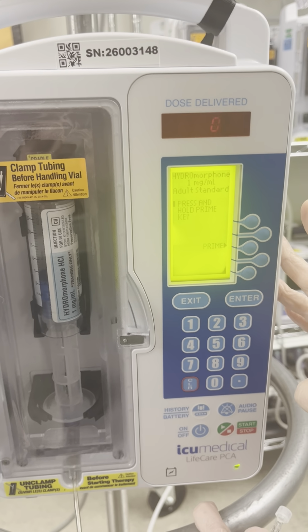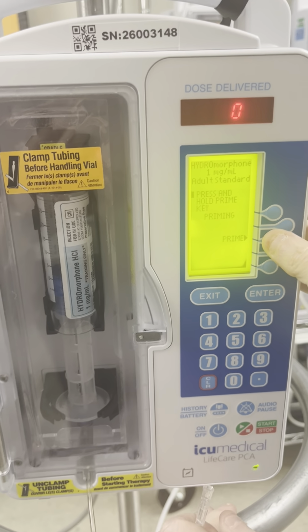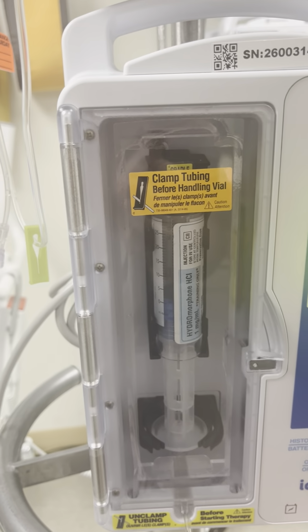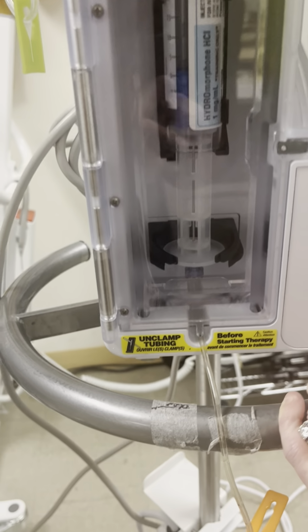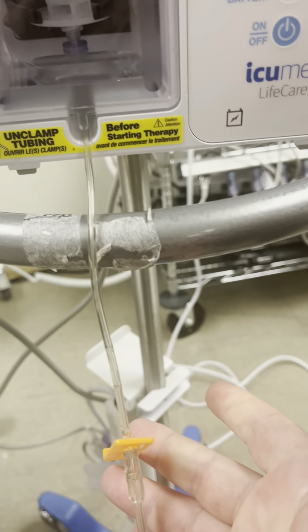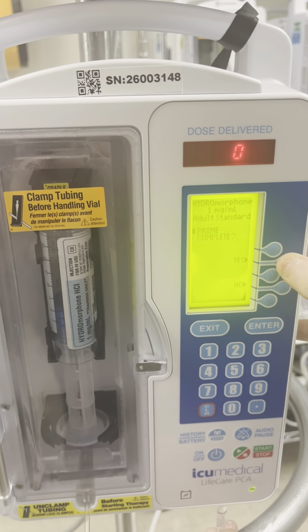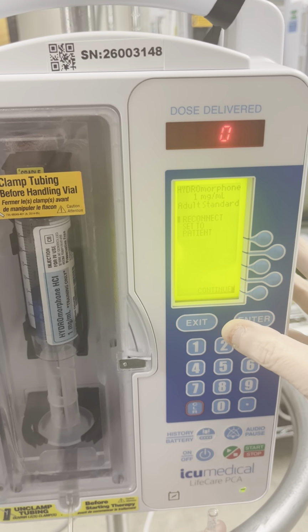You hit yes, and then you press and hold the prime key. And then you should see your medication priming through your tubing. Make sure your clamps here are unclamped so that you can see the medication priming through the tube. Once you see it primed, hit yes, and then you may reconnect to the patient.